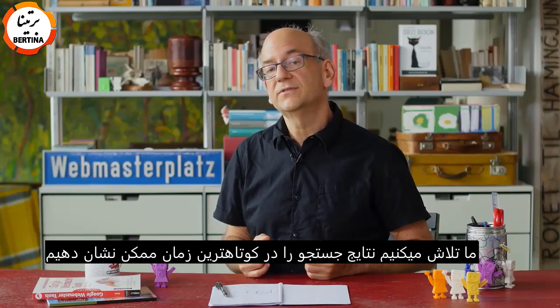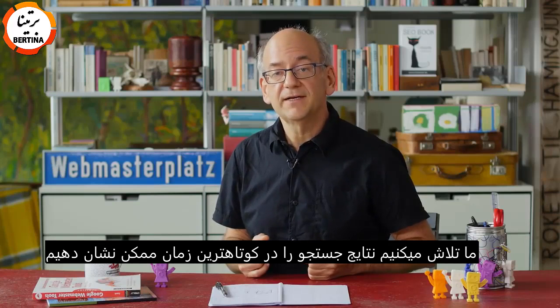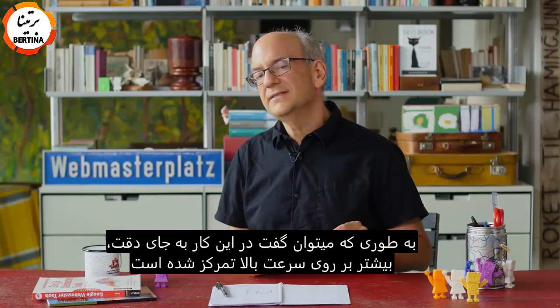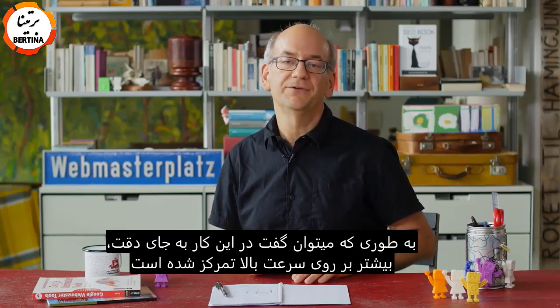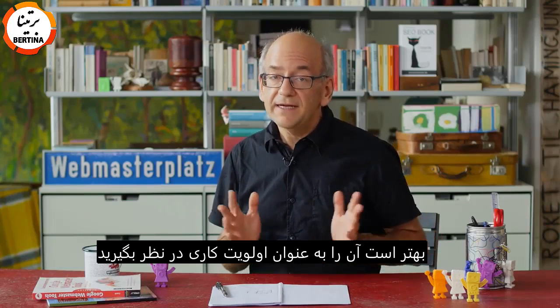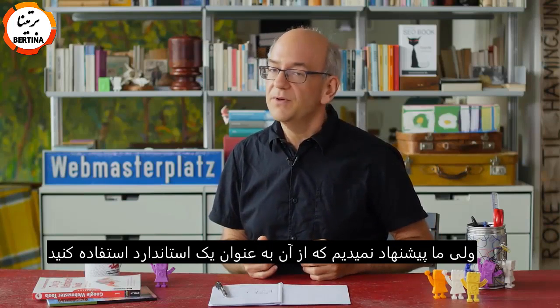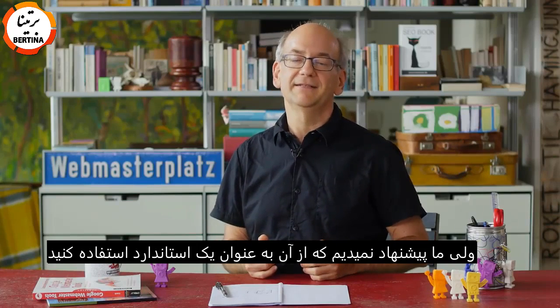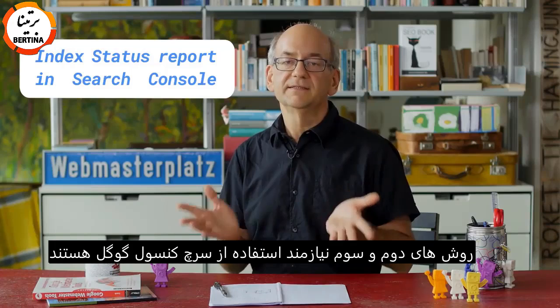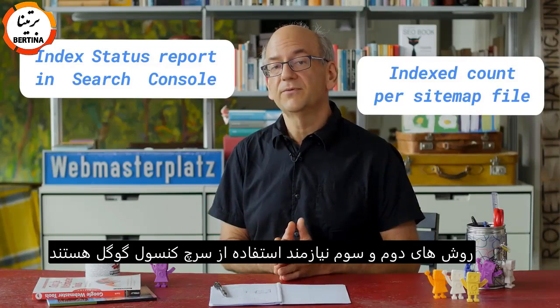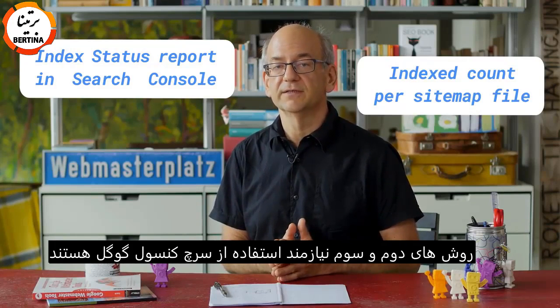We try to show search results as quickly as possible, so that count is optimized more for speed rather than for accuracy. It's useful to look at this as a very rough order of magnitude, but we don't recommend using that count as a metric.